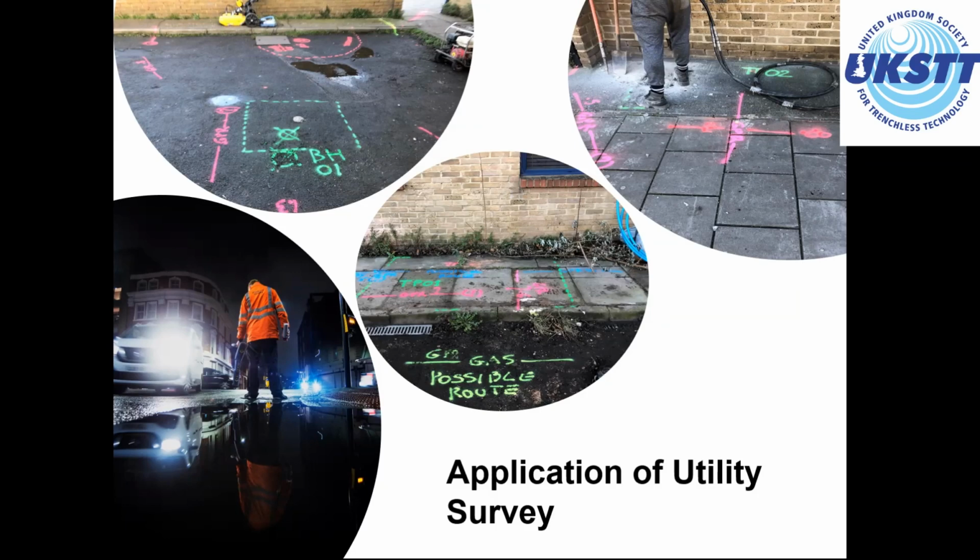Mains installs or service installs, diversion routes, feasibility studies for the design of new connection routes, and access through congested areas, ensuring that guidelines are followed. As an example, EHV cables, so extra high voltage cables, need a safety zone on either side of them due to the temperatures that they might reach.